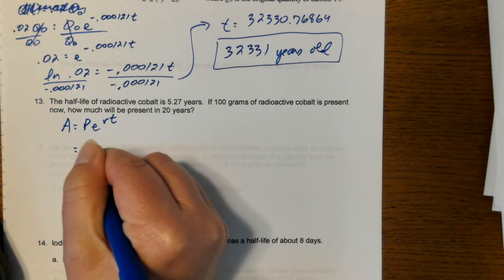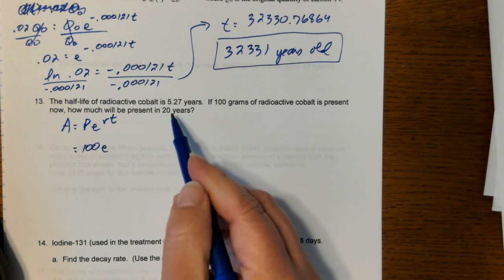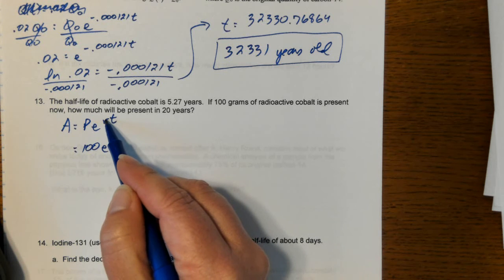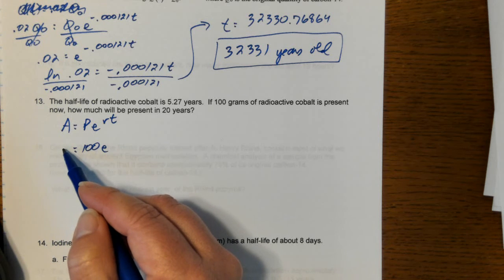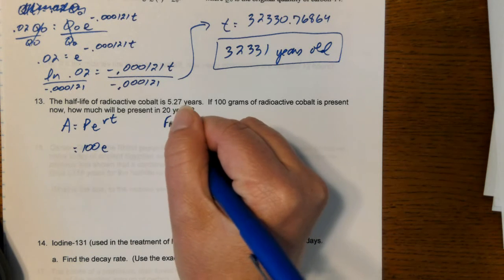We know we're looking for 20 years, but we don't know the rate. If we know the rate and the time, we could plug that in here, and we could figure out how much will be there 20 years later. So we need the rate.